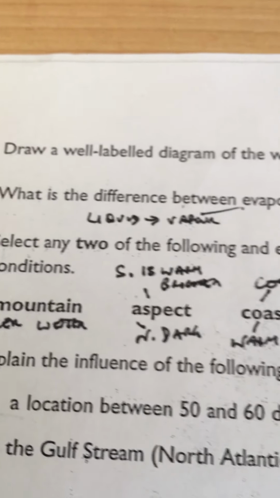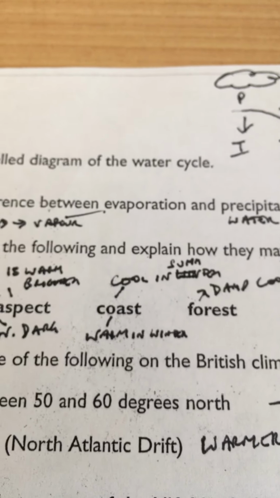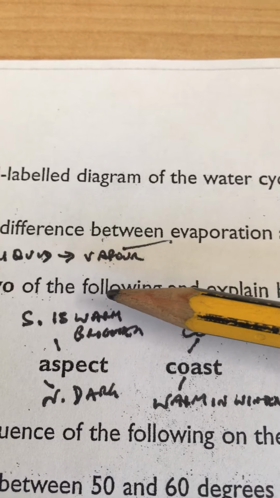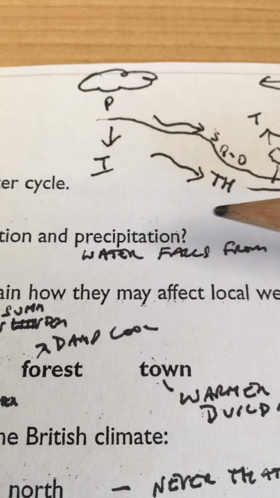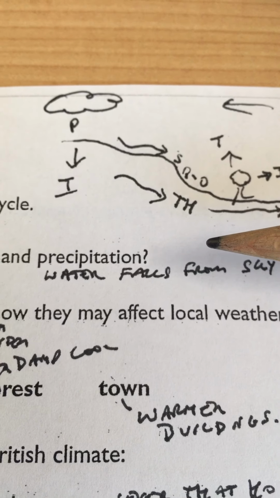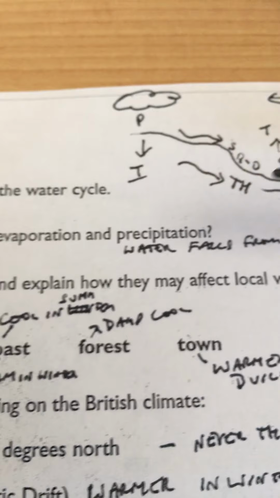Next question. What is the difference between evaporation and precipitation? Well, they're completely different. Evaporation is when liquid turns to vapour, and precipitation is when liquid in any of its forms falls from the sky. Hail, rain, snow and sleet.